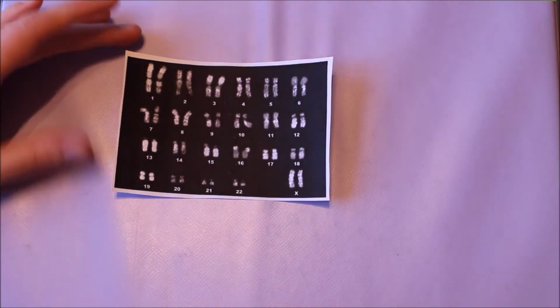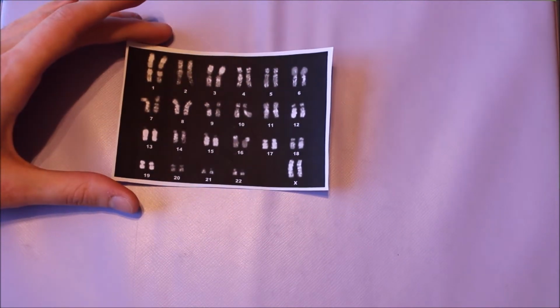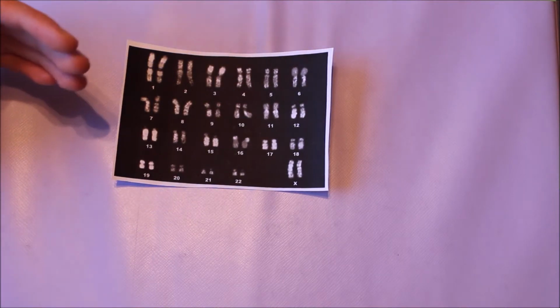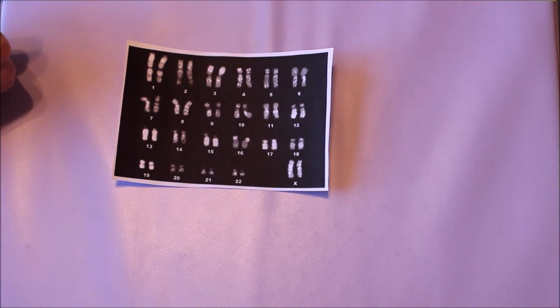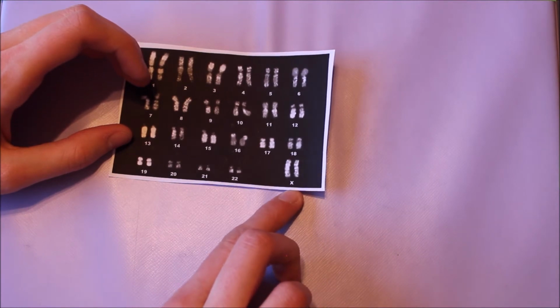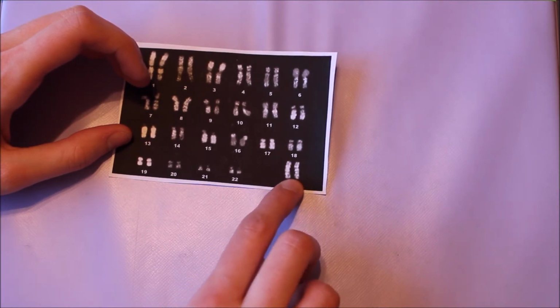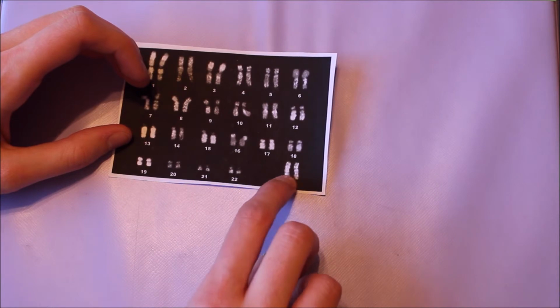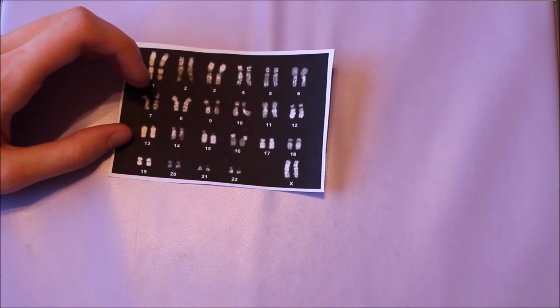So when you're looking at this, can you tell me, is this a female or male? Think about this. What do you see? Alright, so I noticed here that there's only one X, but even though it says one X, look at these two chromosomes. Are they homologous or are they not homologous?